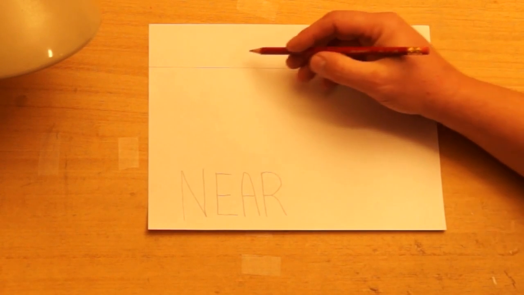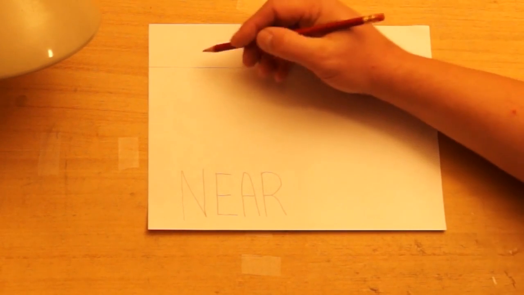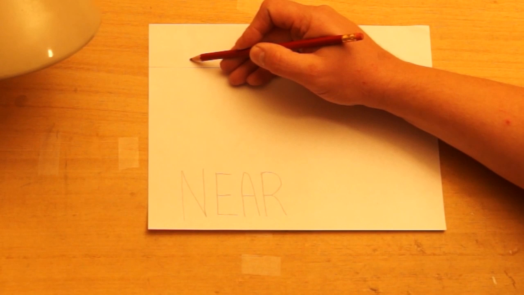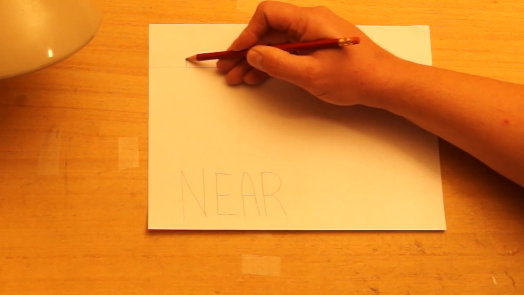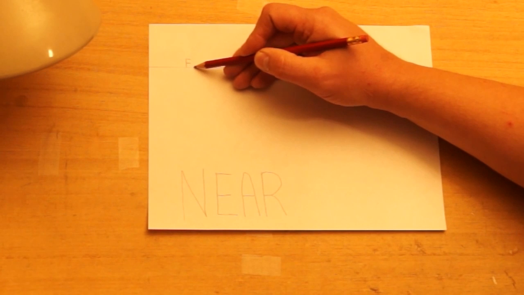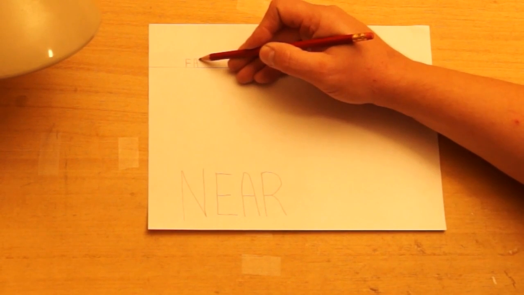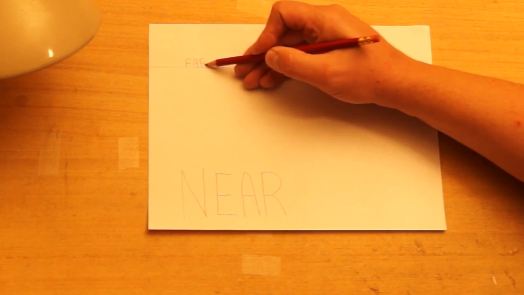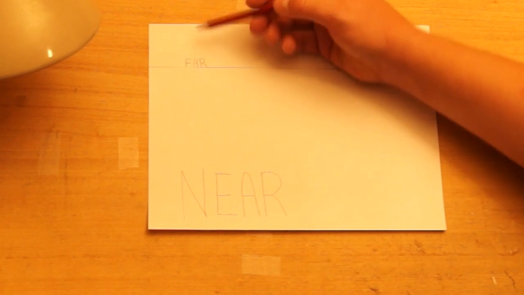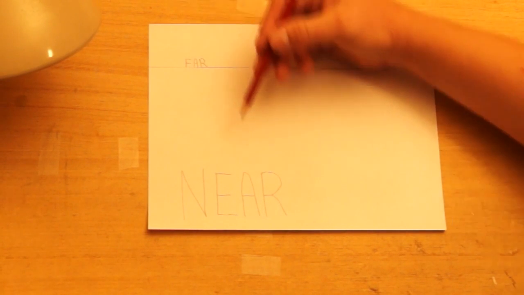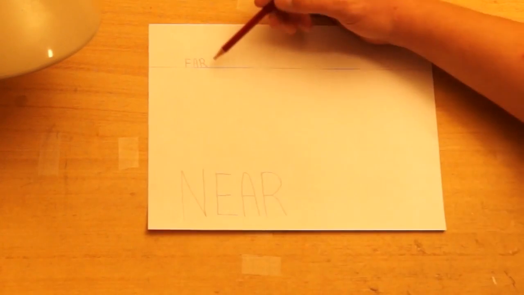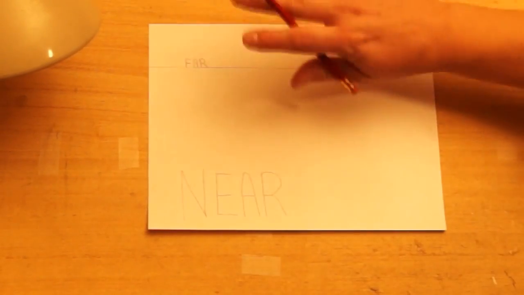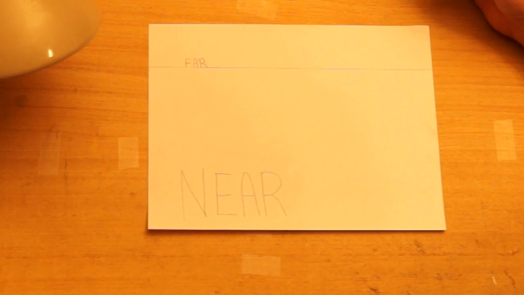And then way back here on the skyline I'm going to write the word far, and that's F-A-R. I'm going to make it small though because it's far away, so it looks smaller than the word near. F-A-R. And I wrote that in capital letters also, in big letters. So here we have near, that's big and towards the bottom and just close to us, and far is farther away, so it looks smaller.